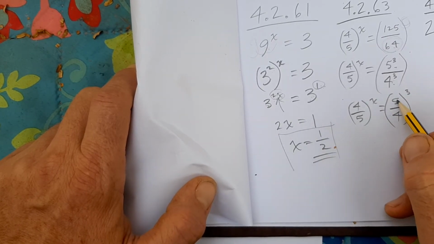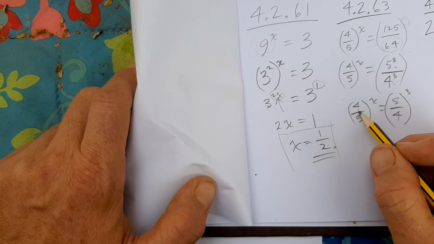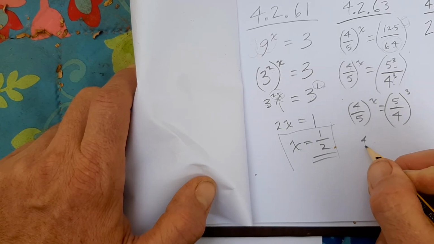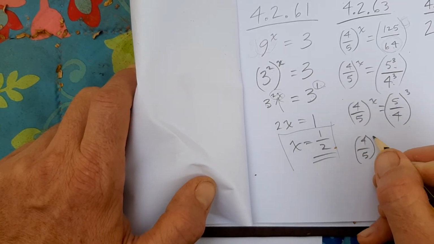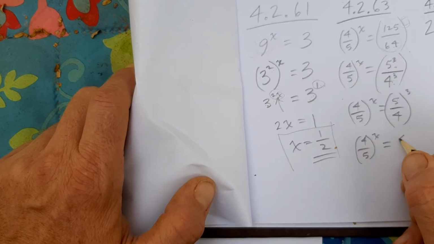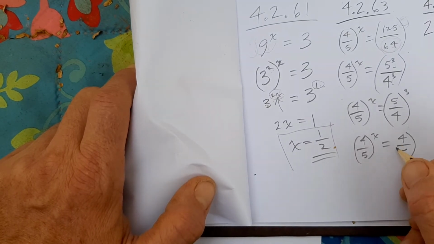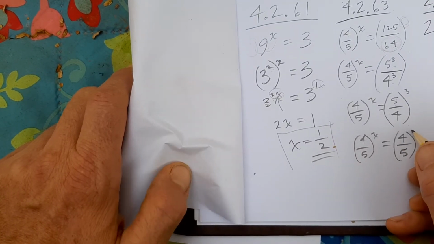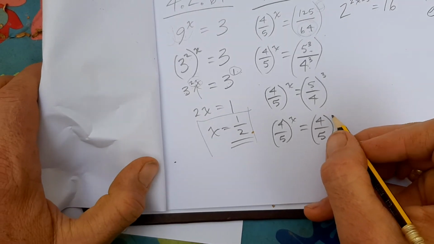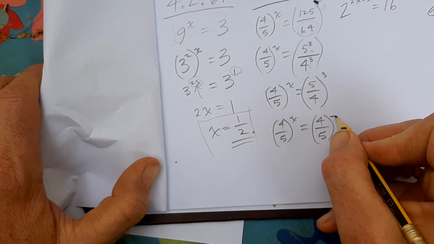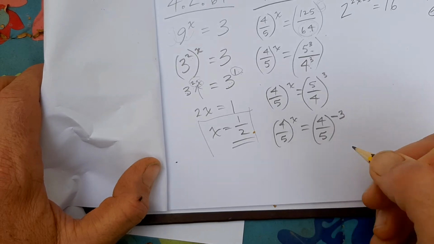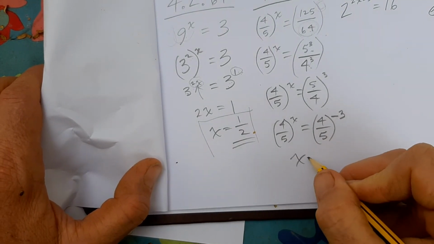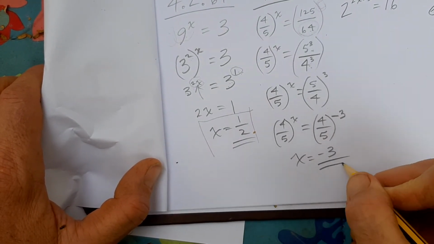But how do I flip this now? I want to flip this to make it match this base. 4/5 to the x equals 4/5 to the, how did I flip it? Oops, sorry, I went off the page there. To the minus 3. Okay, so x equals minus 3.